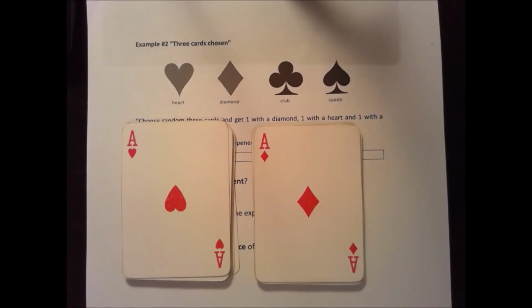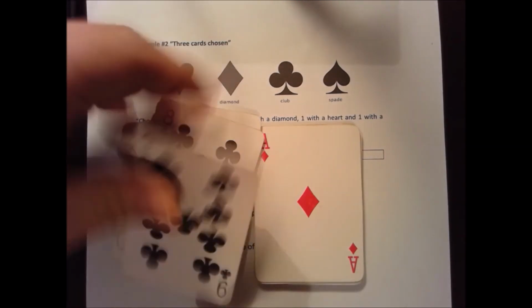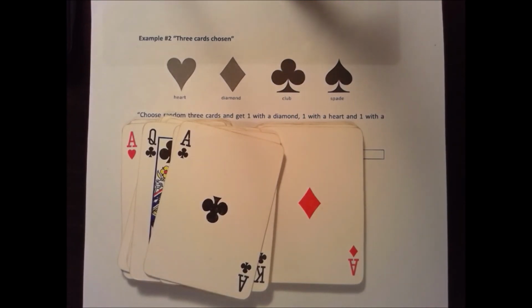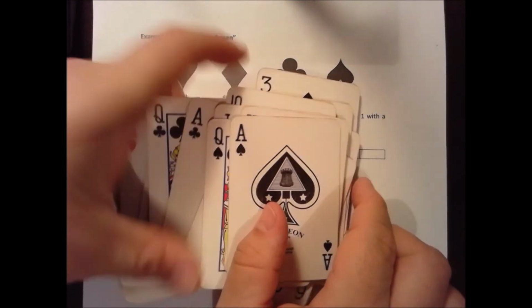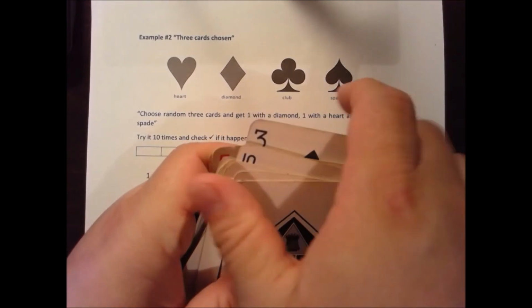Another 13. Let's continue with clubs: 2, 3, 4, 5, 6, 7, 8, 9, 10, Jack, Queen, King, and Ace. Another 13. And finally, spades: 2, 3, 4, 5, 6, 7, 8, 9, 10, Jack, Queen, King, and Ace. So another 13. So at the end, how many cards do we have? We have 52 cards.